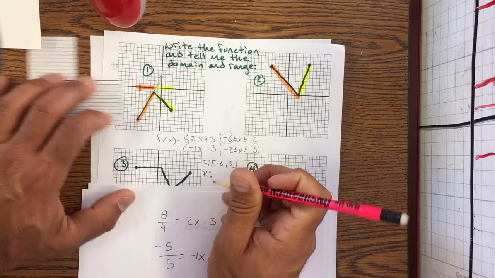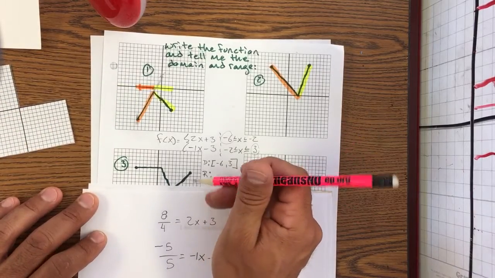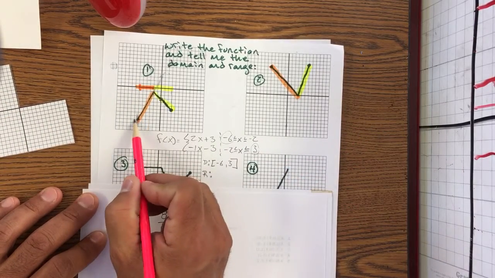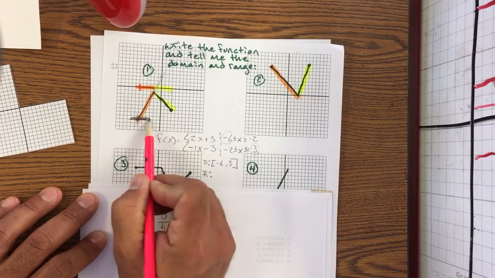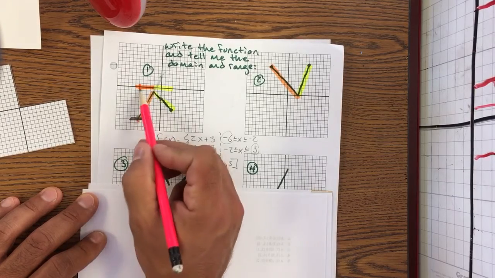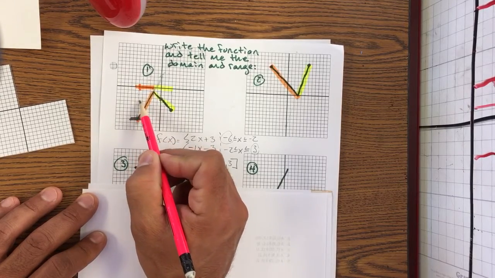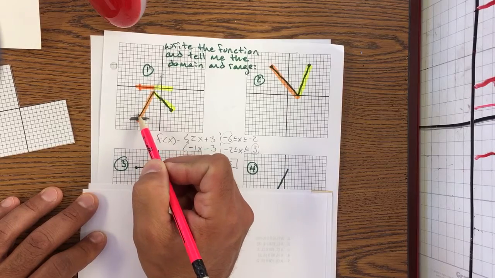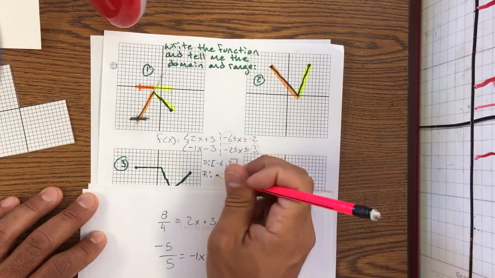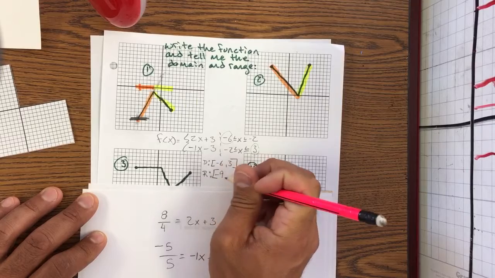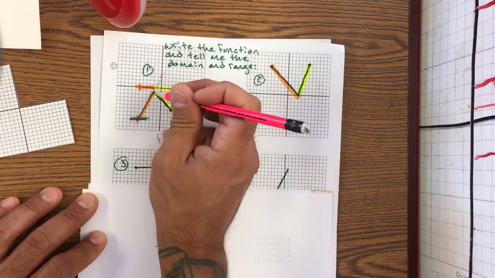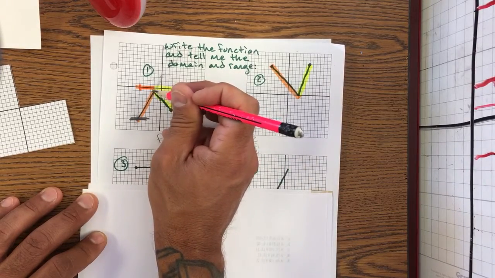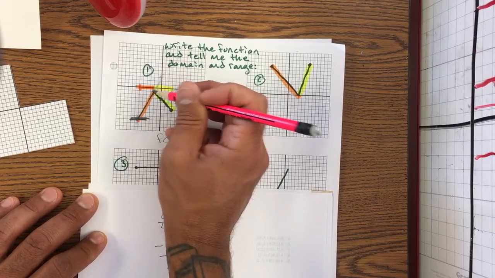Range is a little bit different. I have to look at the actual graph. What is the lowest point? This is the lowest point. What is the y right here? Negative 1, 2, 3, 4, 5, 6, 7, 8, 9. Negative 9. What is the highest point? This is the highest point on the graph. It's the top of the mountain, which the y is negative 1.